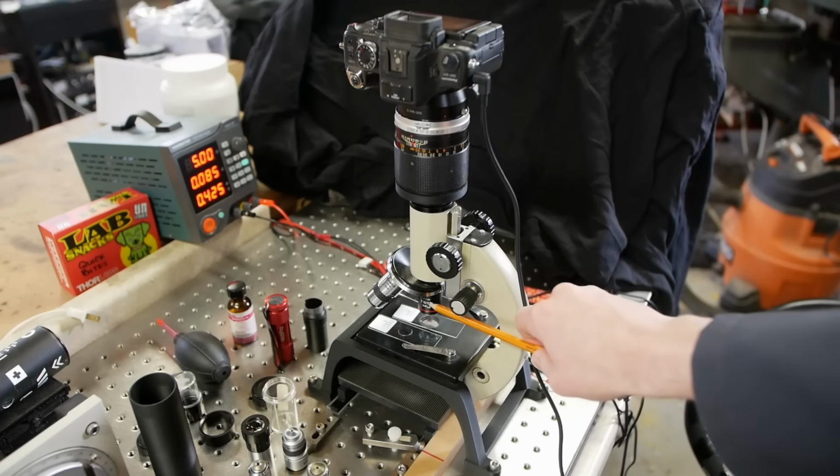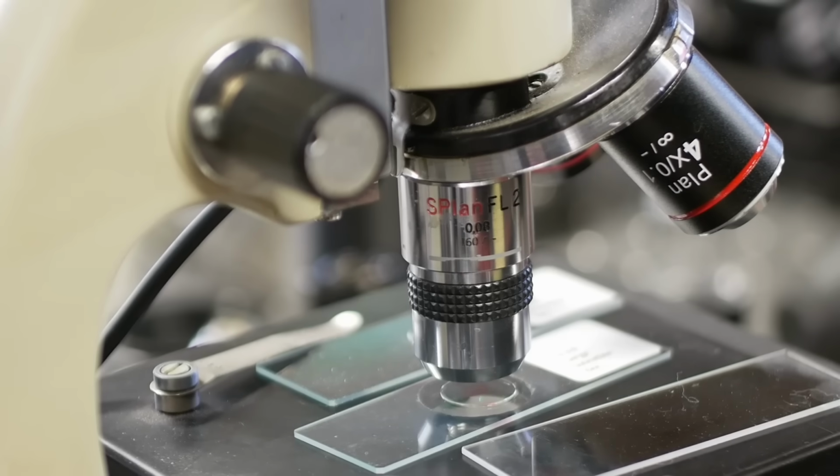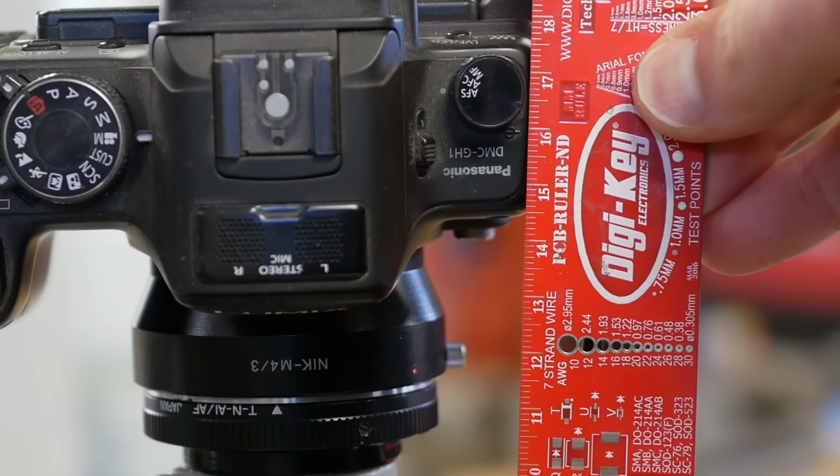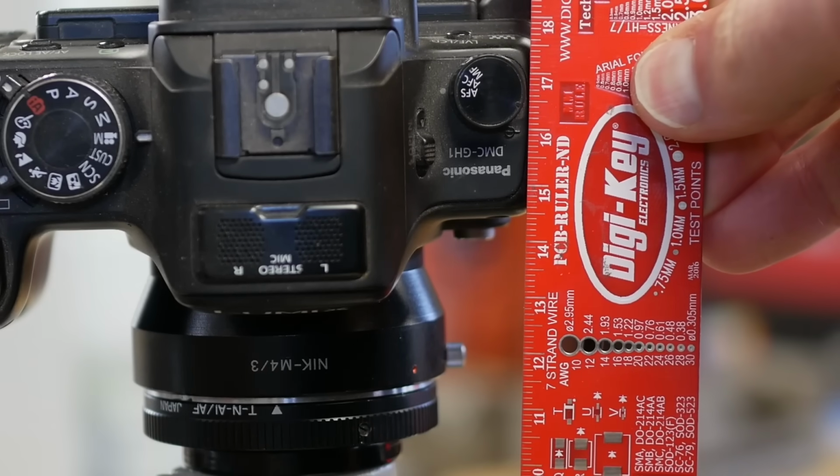If your microscope objective has a number here, like 160, that means you do not need a tube lens. In fact, it works better to have the focal plane 160 millimeters behind the microscope objective.